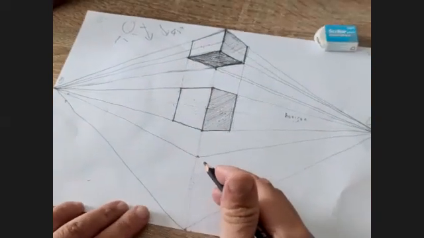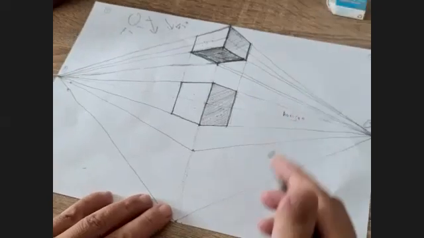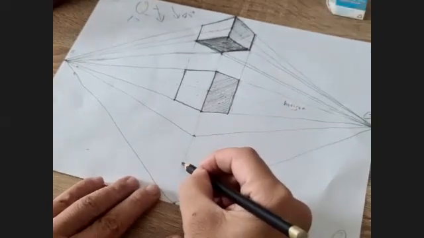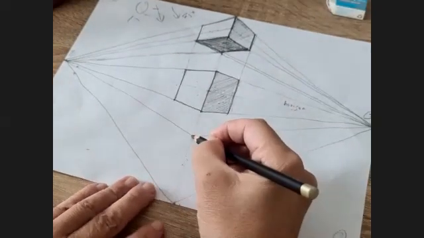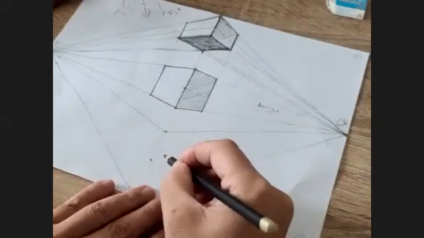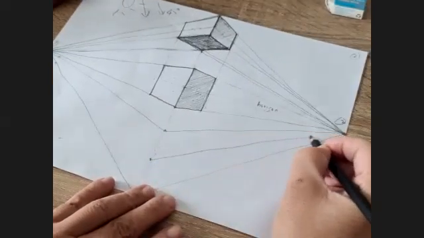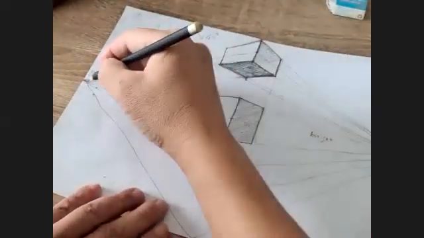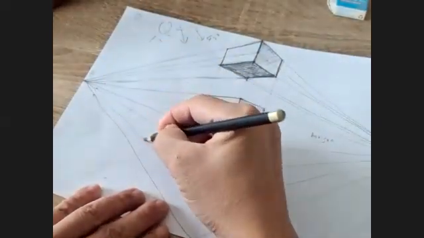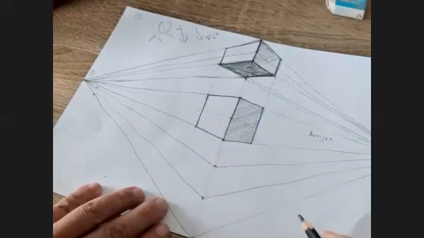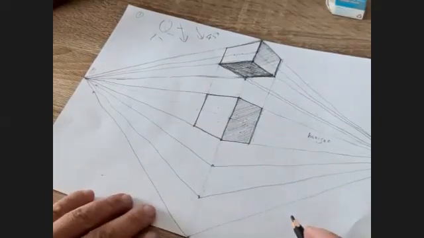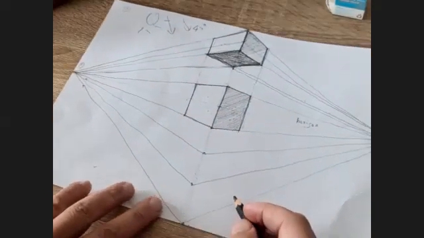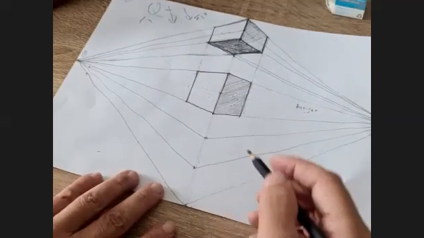Now, for the below portion, we do the same technique. Take the center point here, between this point and this point. Do one guideline going to the point there, and then one here, going to the center here. Okay? Everybody got it?